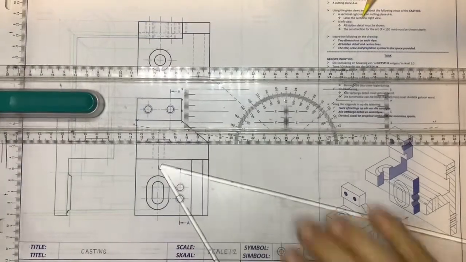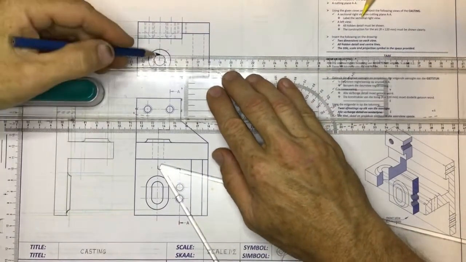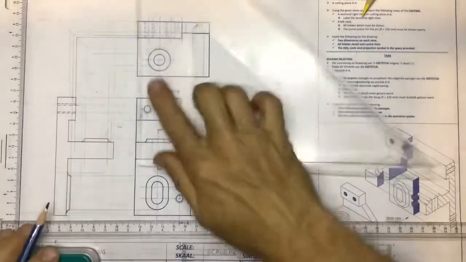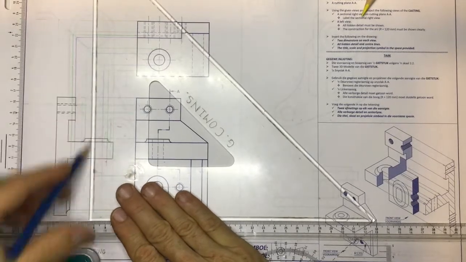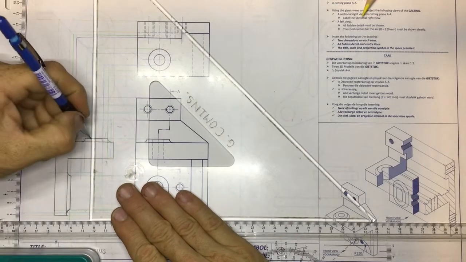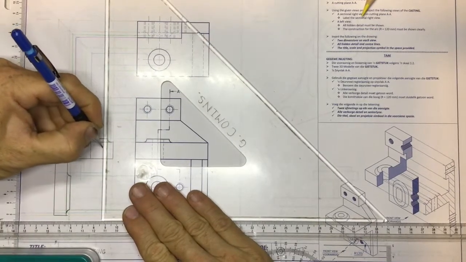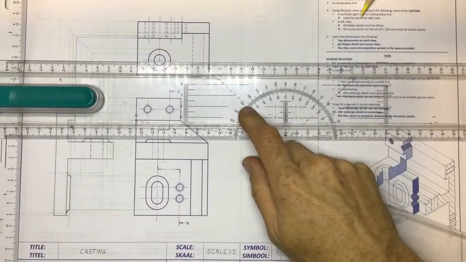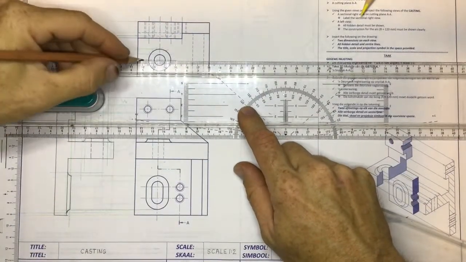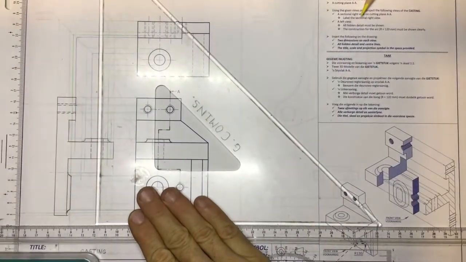I've got a little hole over here, which I'm going to transfer across there and there. Drop that down into the drawing, there and there. And I can do hidden detail for that little hole going over there. Remember, it is a hole, so it has a center line. Let's take that center line across there. Drop that center line down over here and put hidden detail in.